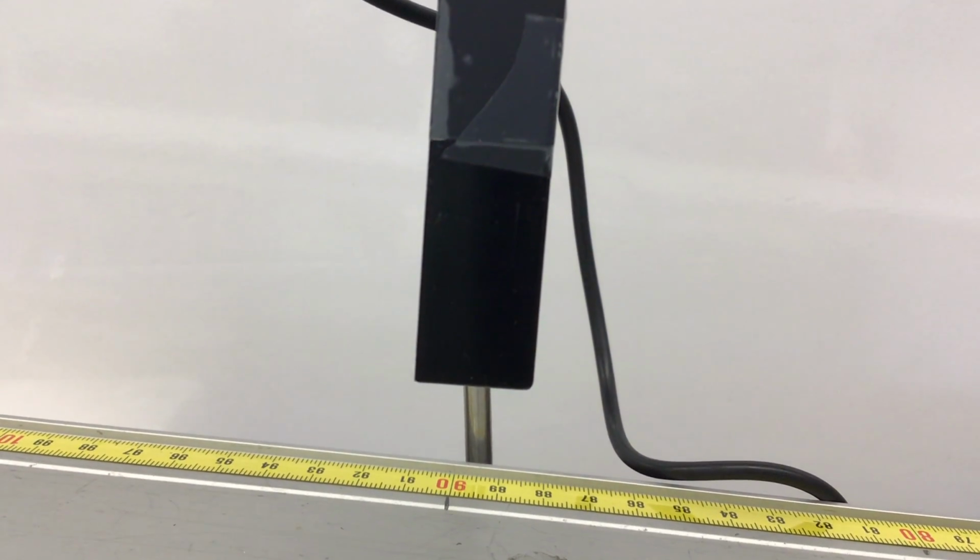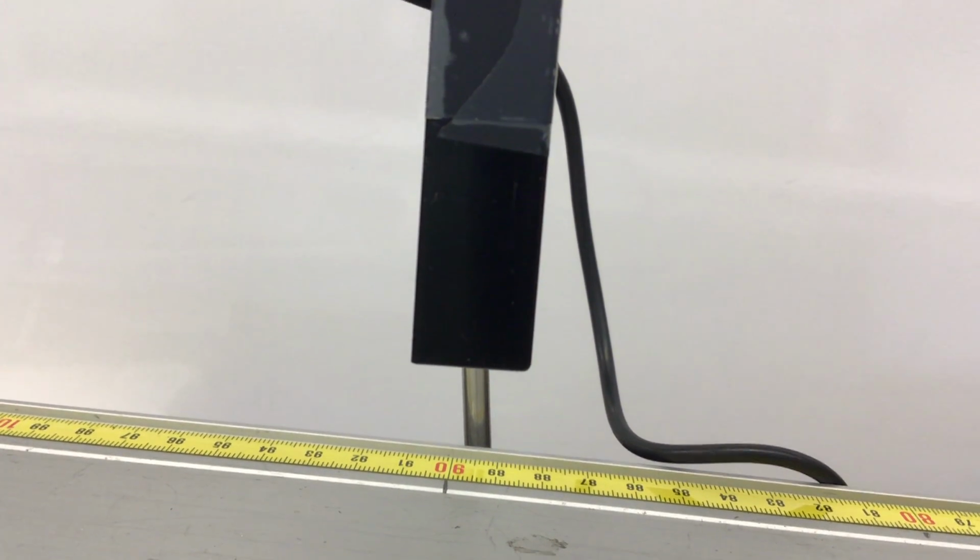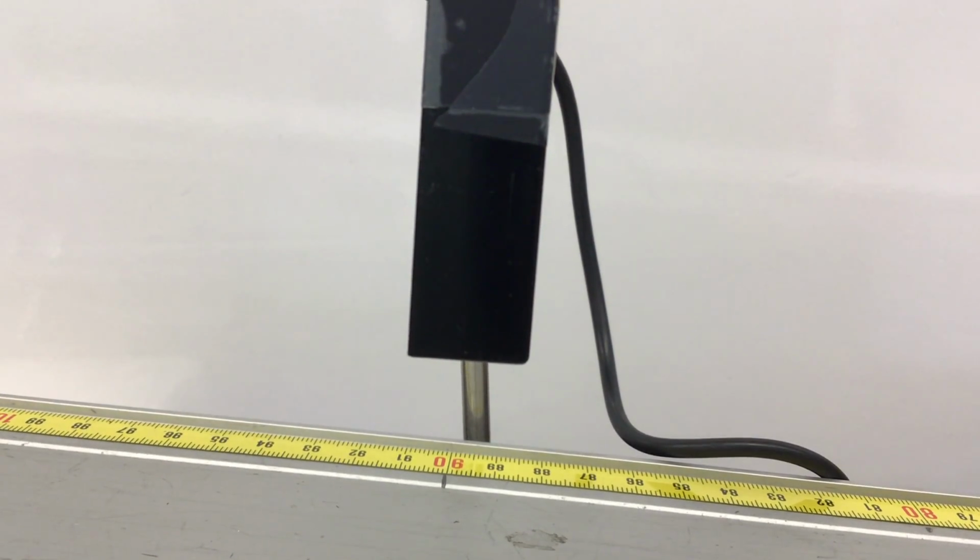Now my first photo gate I put at 90 centimeters. The second one I have placed at 30. That's 60 centimeters in between the gates. So if you notice in your data sheet, we're going to first look at a situation where you're 60 centimeters between the 2 photo gates. Then we're going to take a couple time trials. How long does it take for the cart to go from one photo gate to another one?